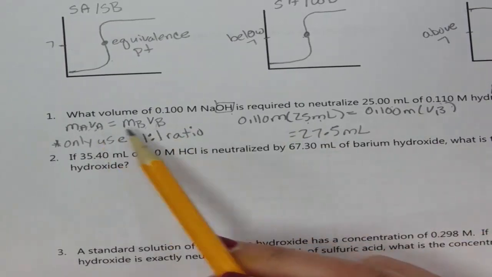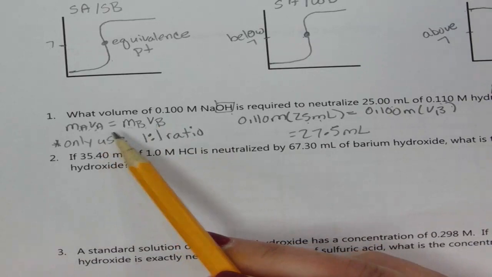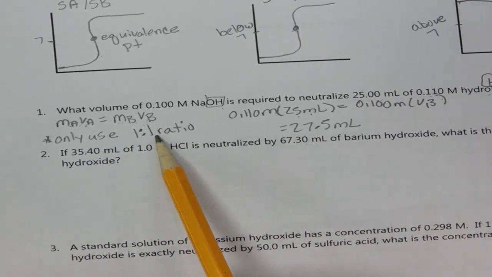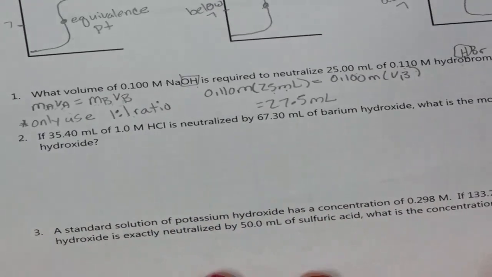Now, because we have volume on both sides, you can use milliliters or liters, because essentially if I divide both sides by milliliters, units cancel. If I divide both sides by liters, units cancel. But this can only be used in a 1-to-1 ratio. So let's look at another example.